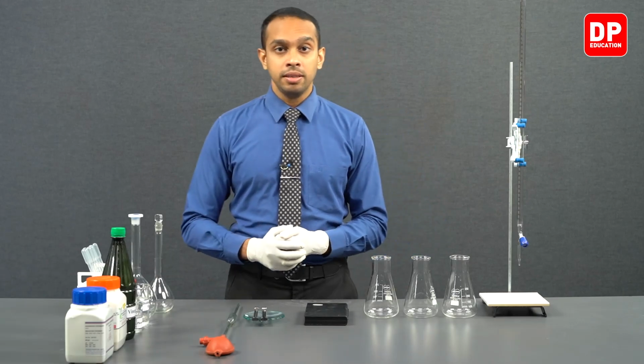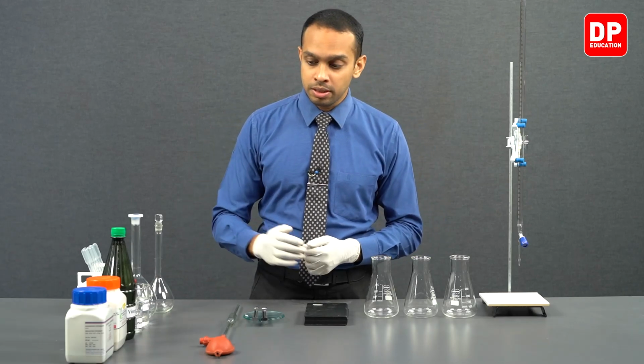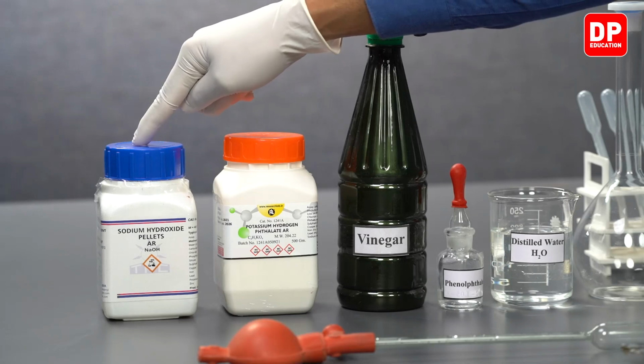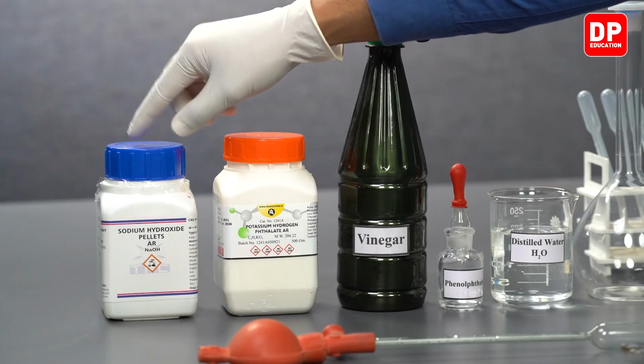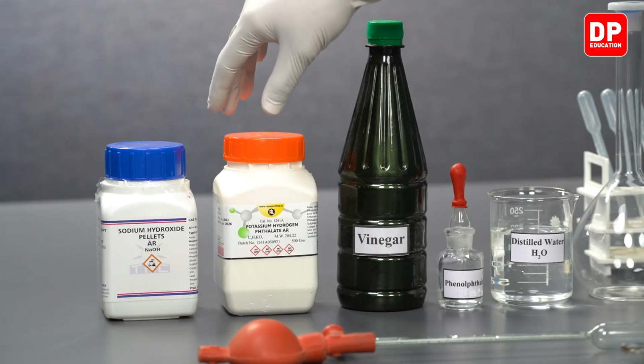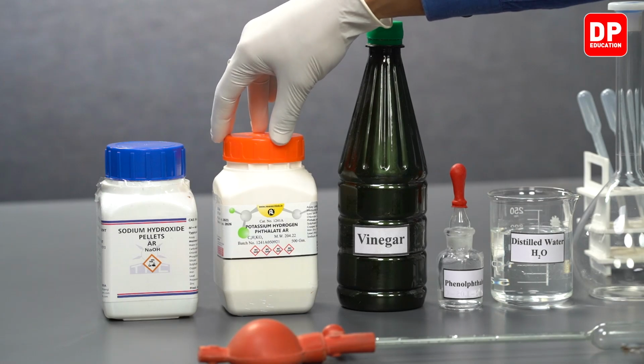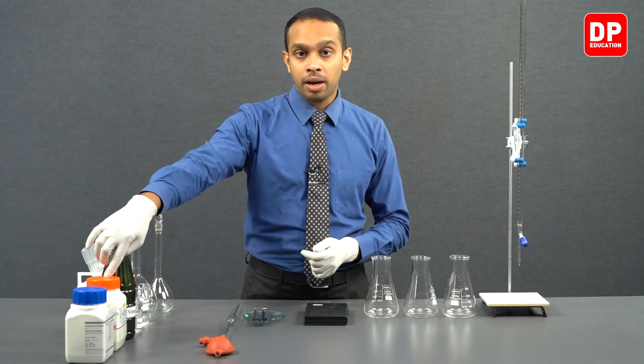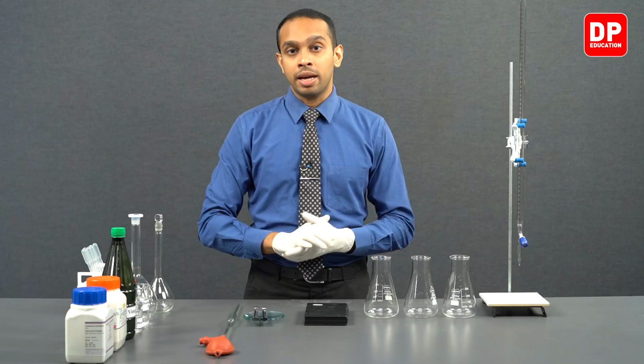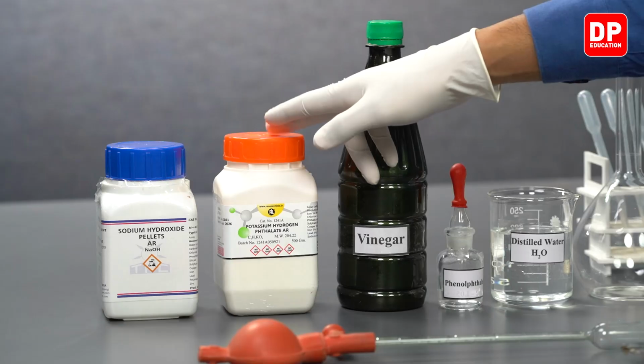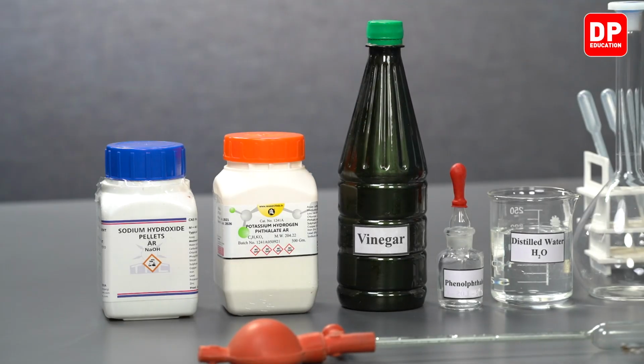So, let's identify the chemicals we will be using for this experiment. We will be using sodium hydroxide pellets to prepare our sodium hydroxide solution. We will be using potassium hydrogen phthalate. Potassium hydrogen phthalate is a primary standard, so we will be using it to standardize the solution of sodium hydroxide that we will be preparing.